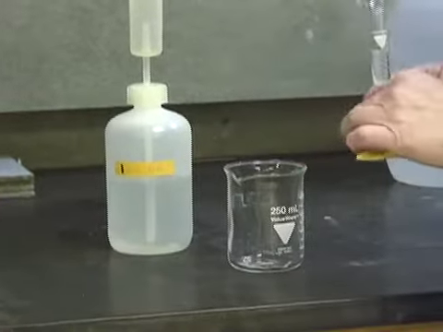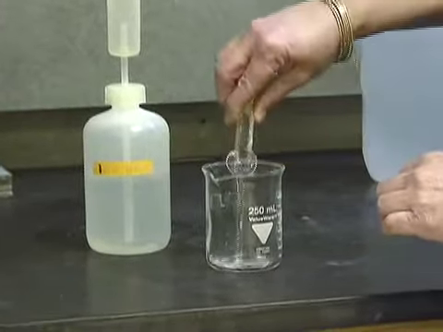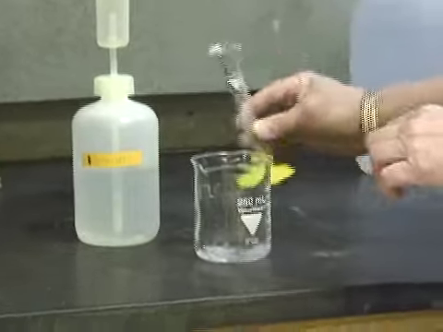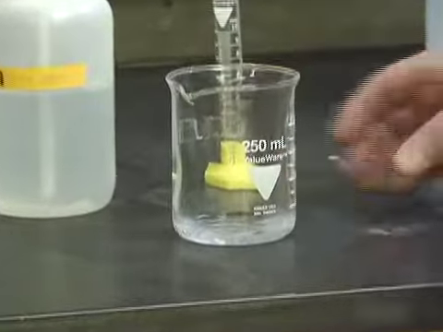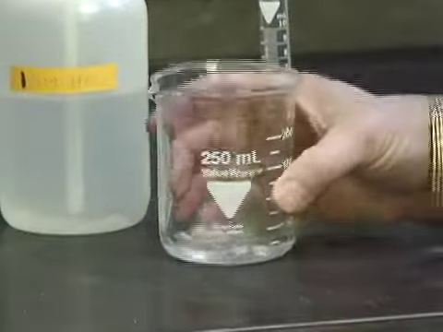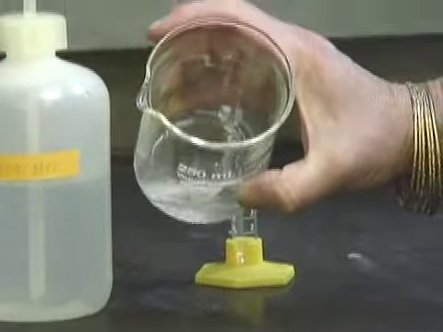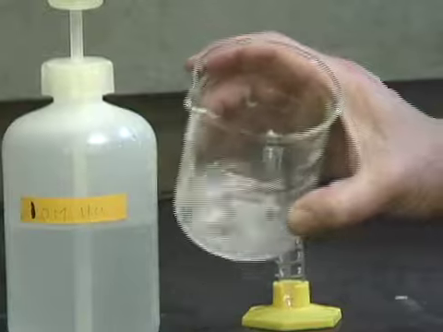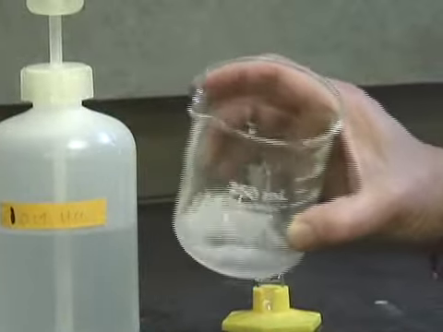And then I will add the acid to my magnesium, and oh, look at those bubbles. We got bubbles going on in there, and that hydrochloric acid is just dissolving that magnesium.